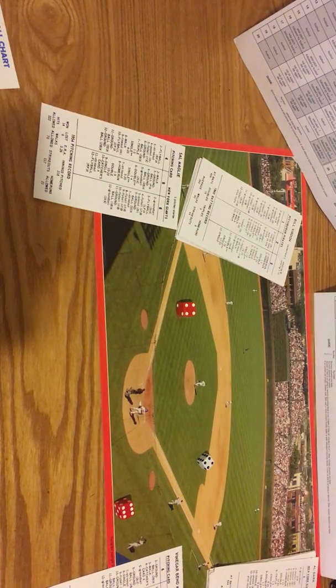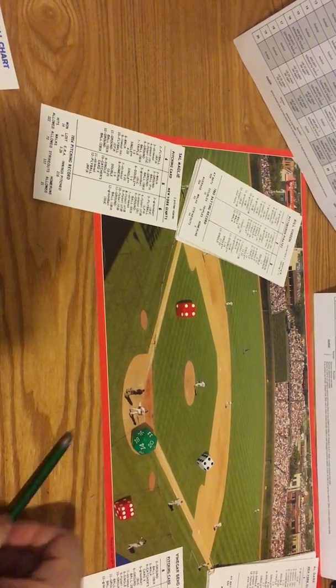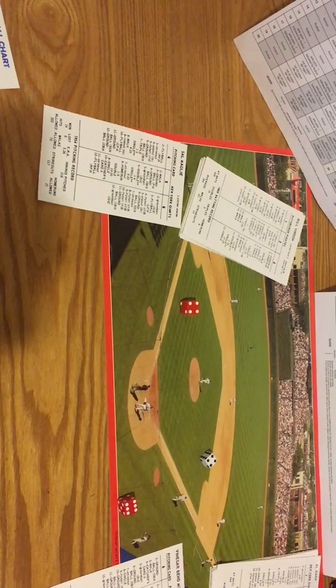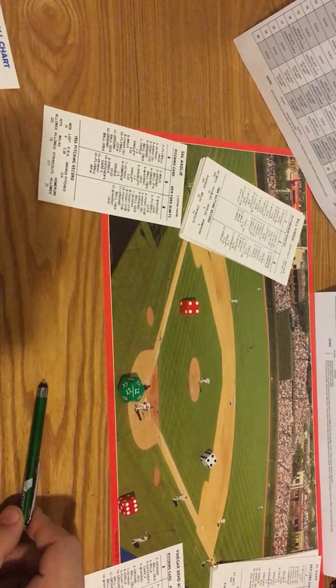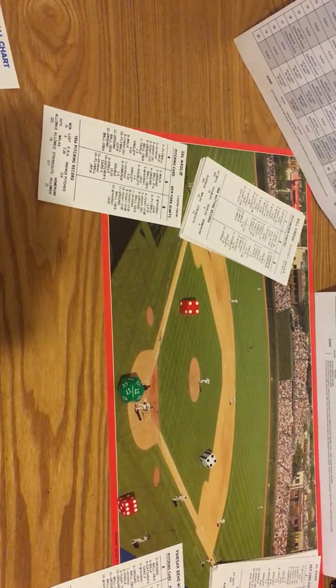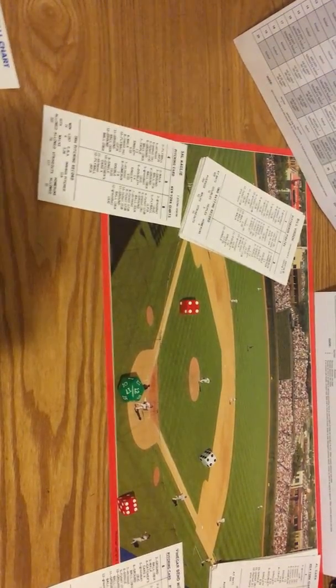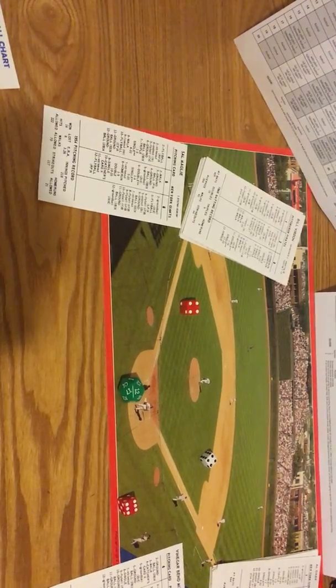Again, both center fielders are 1s defensively. 20. Which is, of course, roll it again. 12. Roll a 12 here. Let's see, 12. 12 is an out to end the inning. After 6.5, still tied at 3.